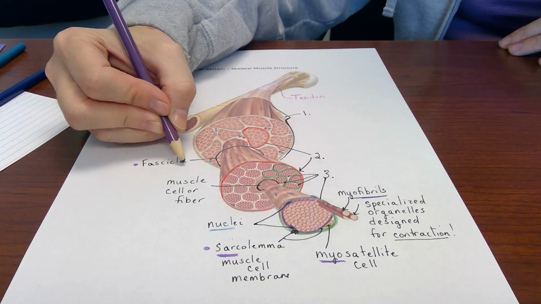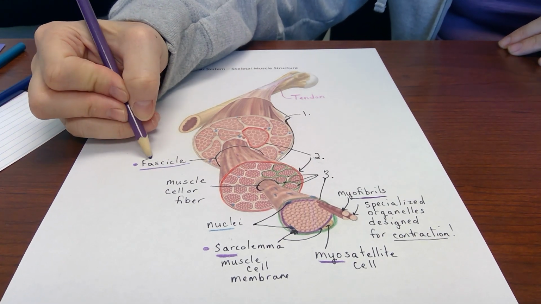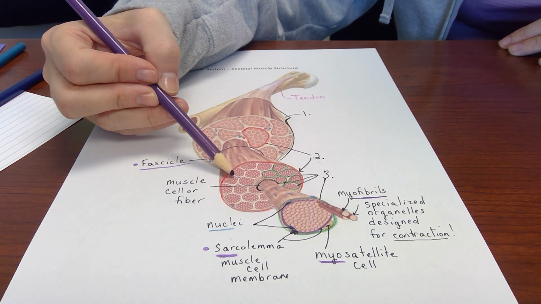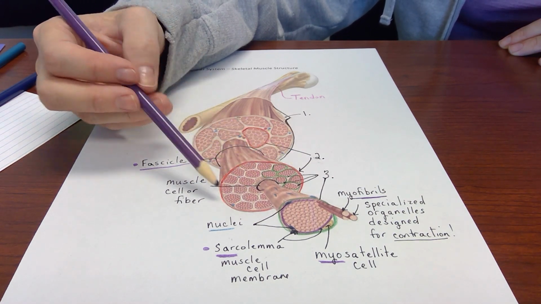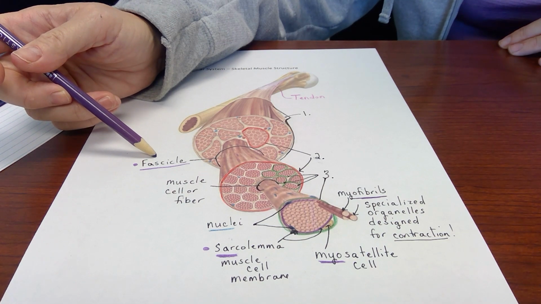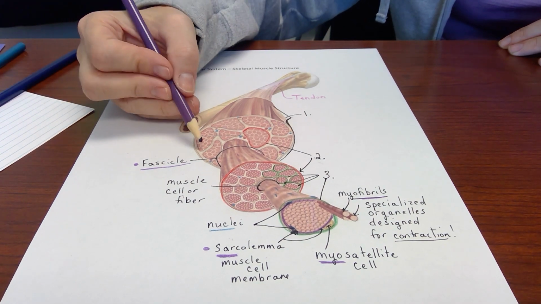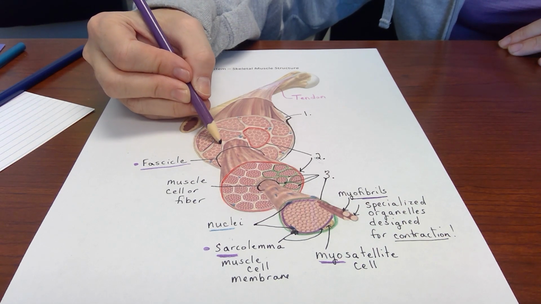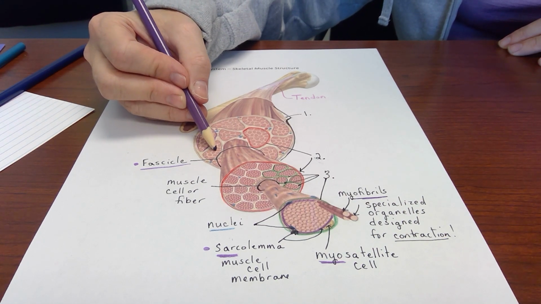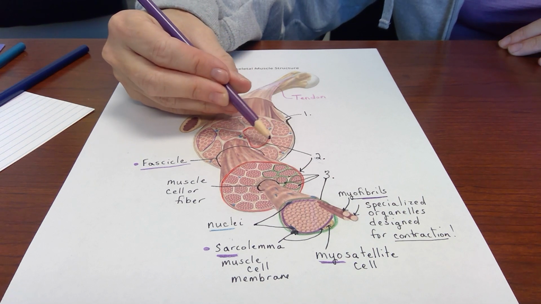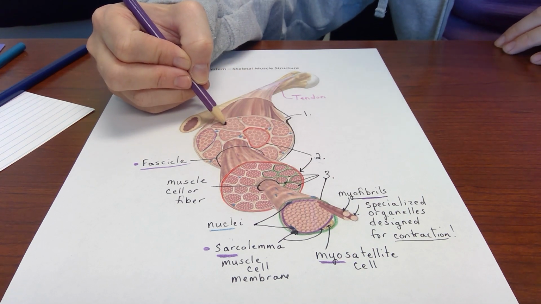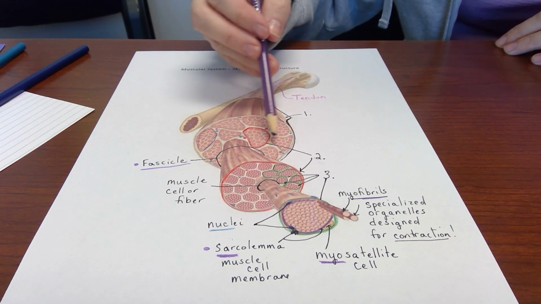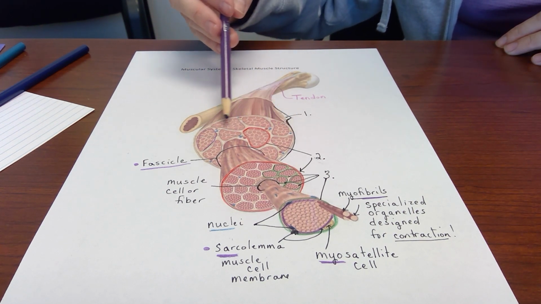So a fascicle is a bundle of muscle cells or fibers. So it's a bundle. Here we have all these muscle cells bundled together. That's a fascicle. This would be a fascicle. This would be a fascicle. This would be a fascicle, etc. So you have all these fascicles packaged together to form the overall skeletal muscle. So this whole thing is the skeletal muscle.